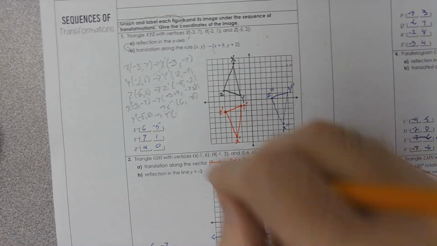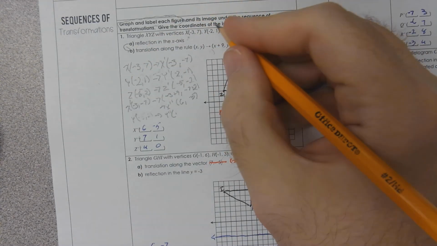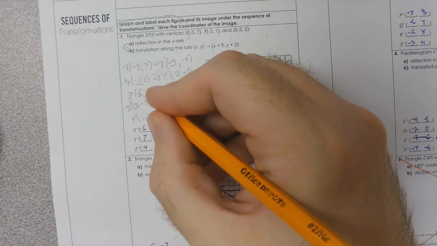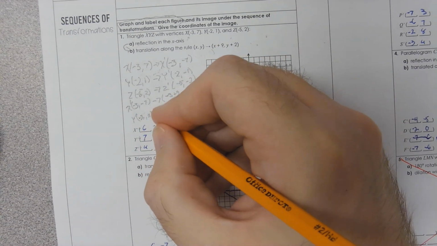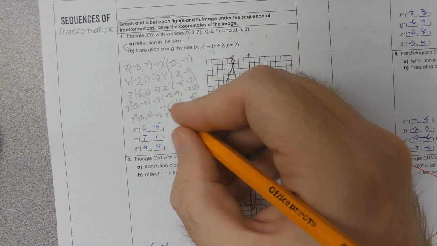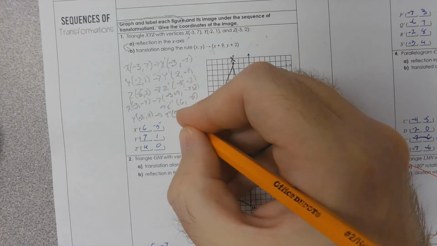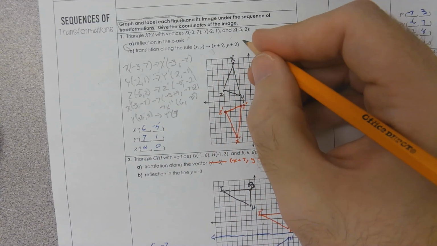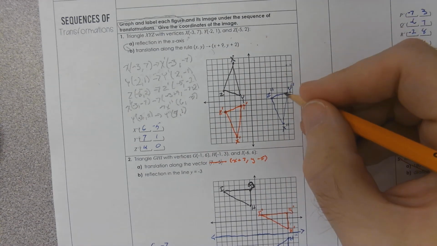I wrote the wrong numbers, I am sorry. So -2 plus 9 is 7. -1 plus 2 is 1. So Y double prime is (7, 1).